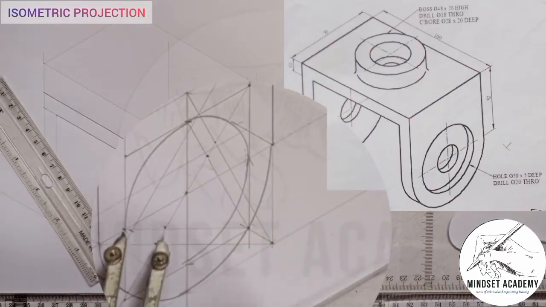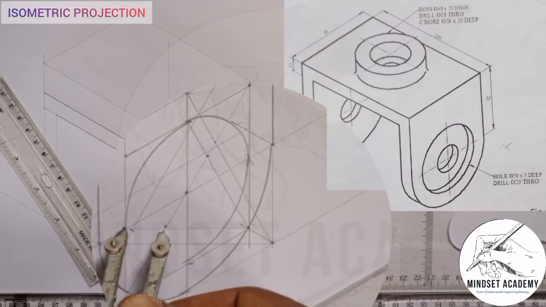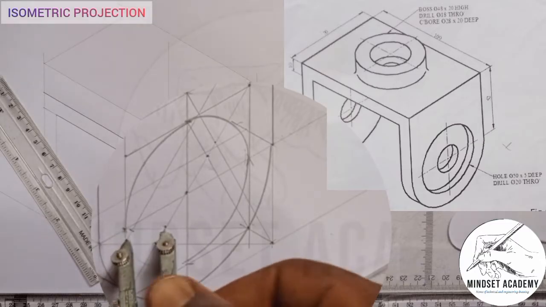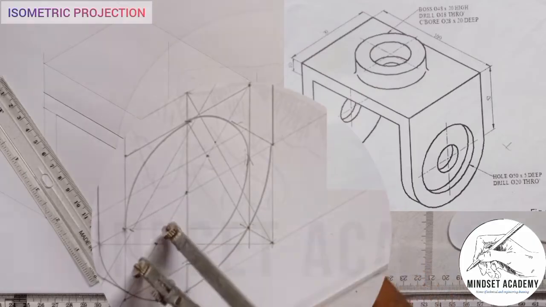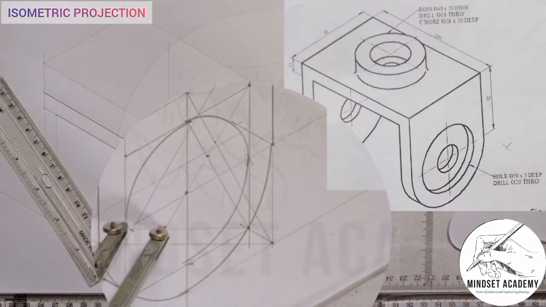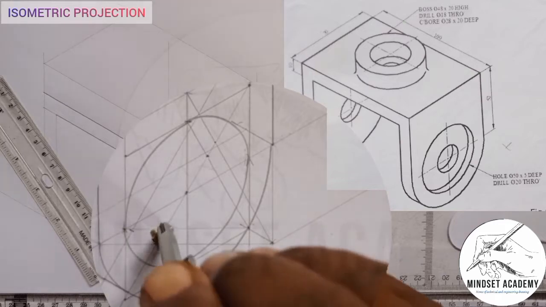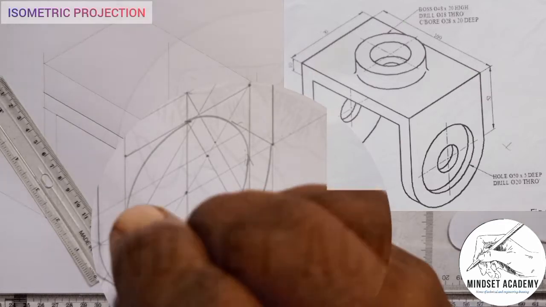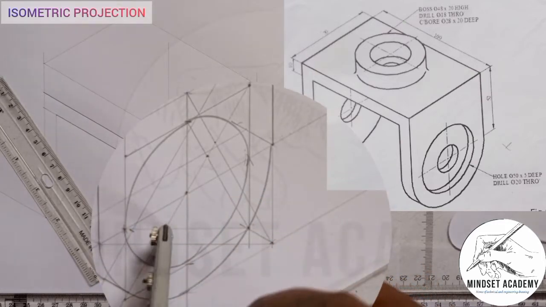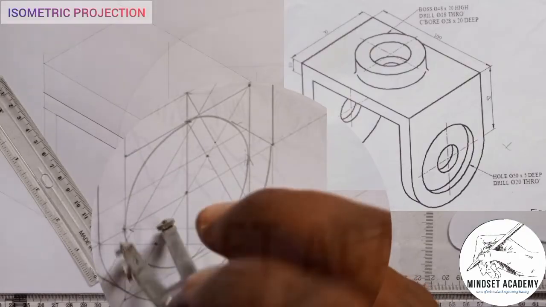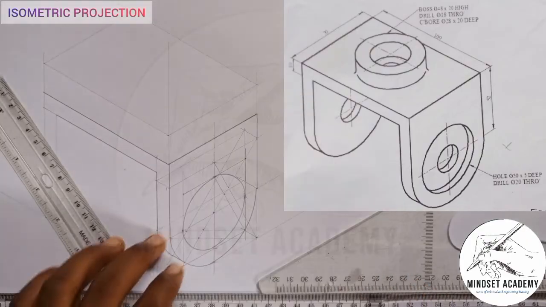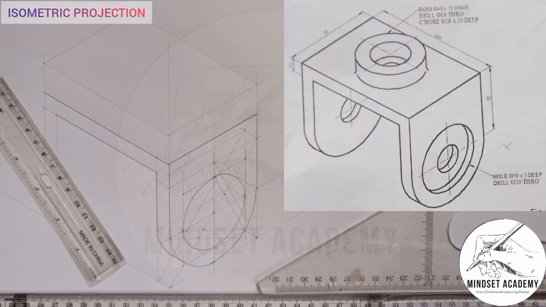Then just place it there. You can see I have brought out that shape you can see there.